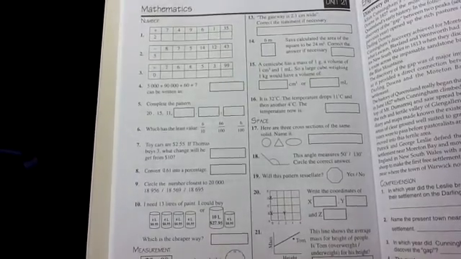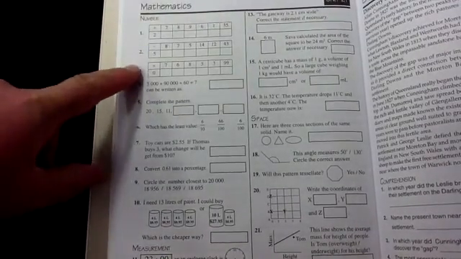Okay, this is our next homework helpers video, and today we'll be looking at Unit 21 for Grade 5. As usual, we start off with the activities, question 1, 2 and 3.